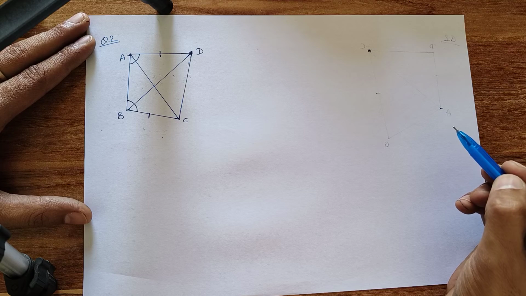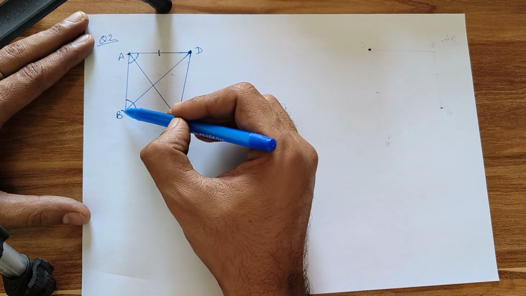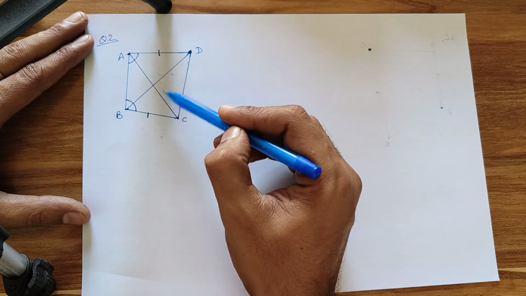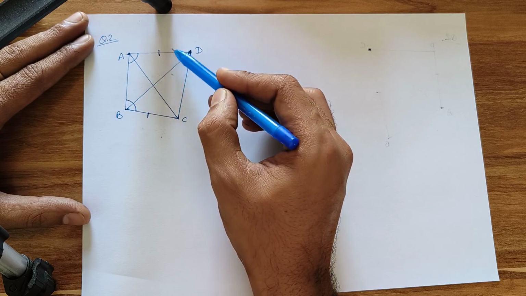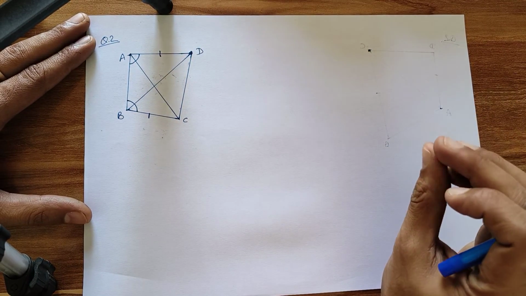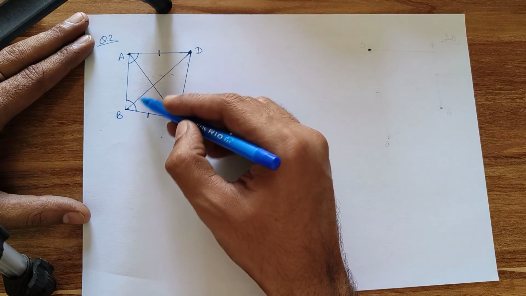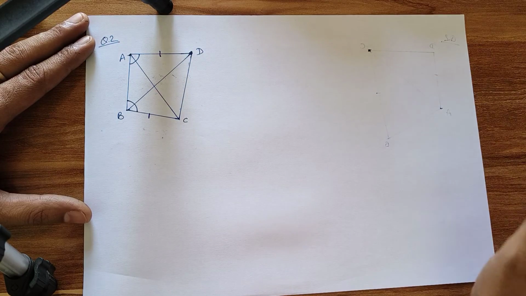So in the first part we have to show that triangle ABD is congruent to triangle BAC. So this triangle and this triangle are congruent. I have to prove these two triangles congruent. Second, I have to find the relation for BD and AC. BD and AC are the corresponding parts of both the triangles, so I can easily prove it.